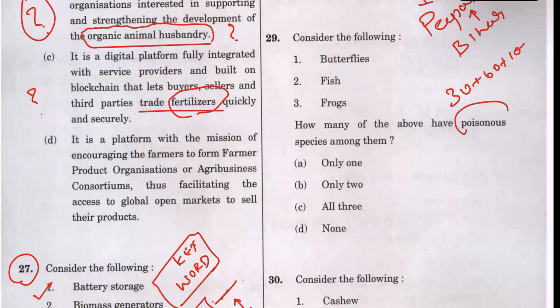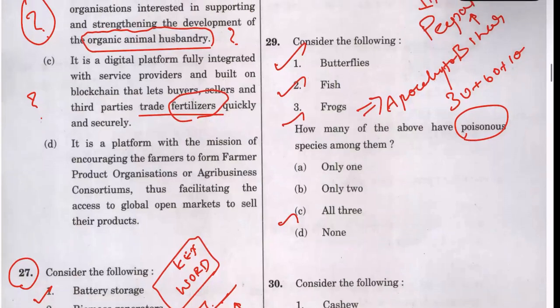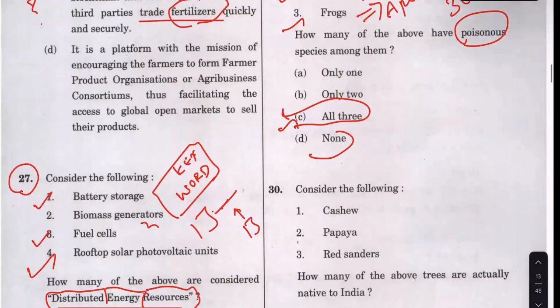Here, which of the following are poisonous? Yes, this is true. All of this is true. Frogs, you might have seen. I think I have seen a movie called Apocalypto. In that, I have seen the use in South America. They use it as a weapon for hurting the next person. Fish also I have seen. Butterflies I was not sure, but nature has this concept. So not none, all three.